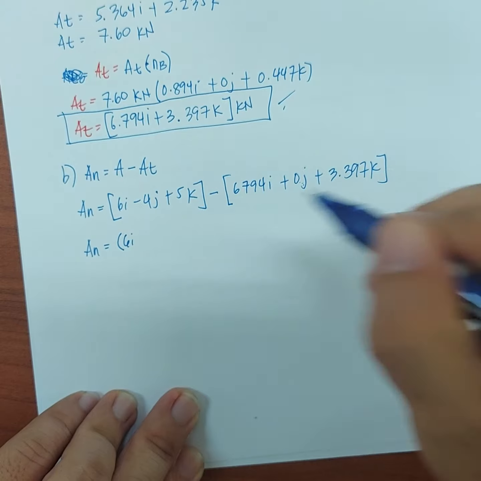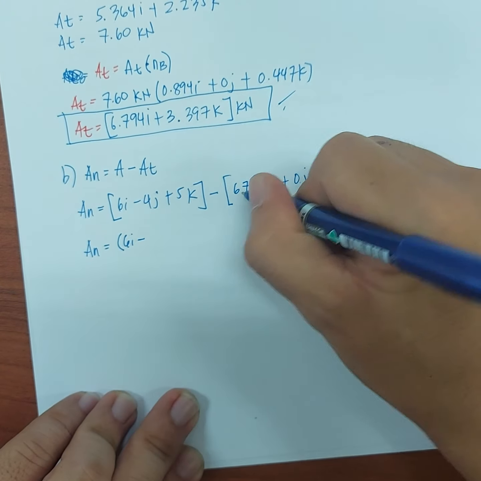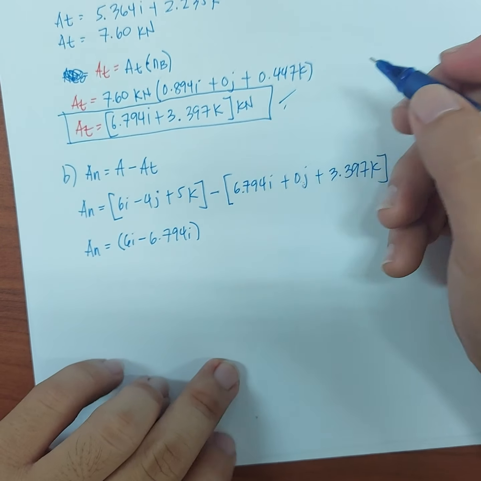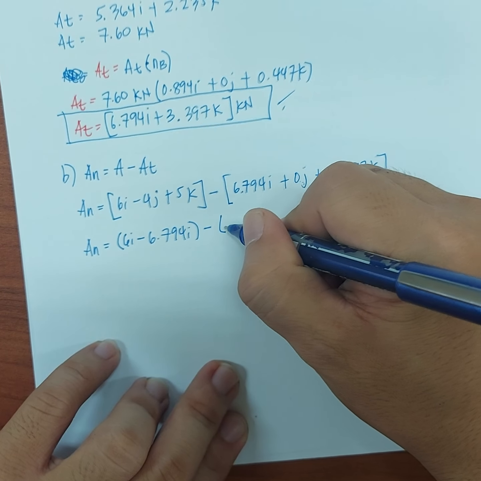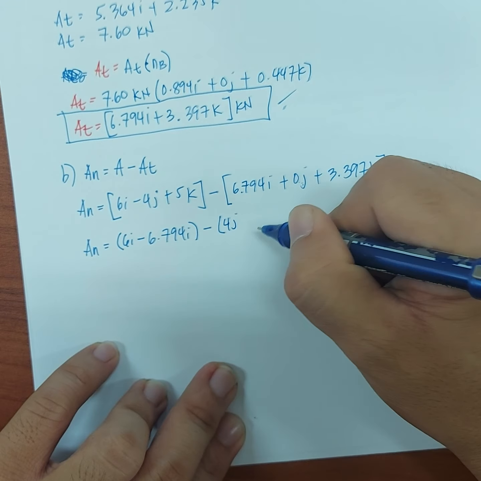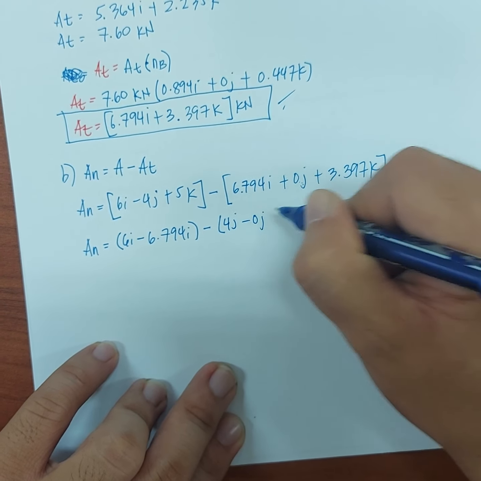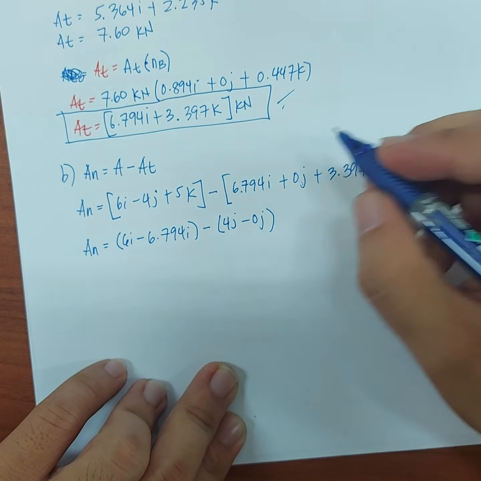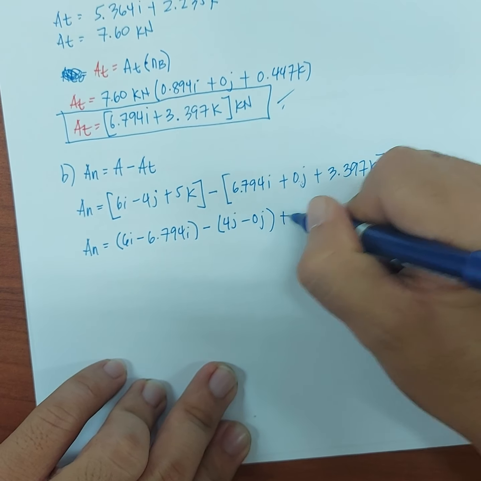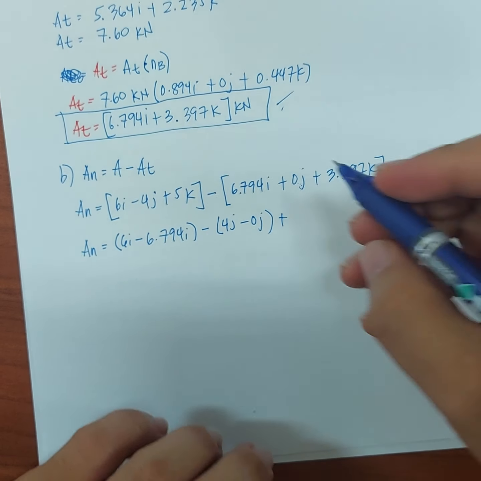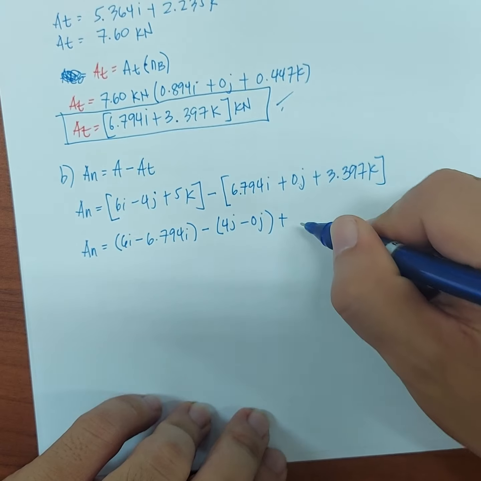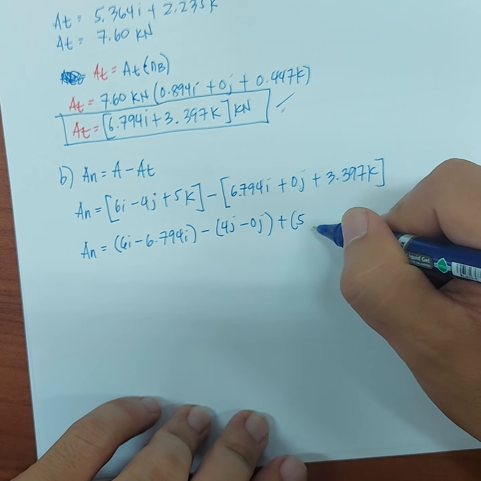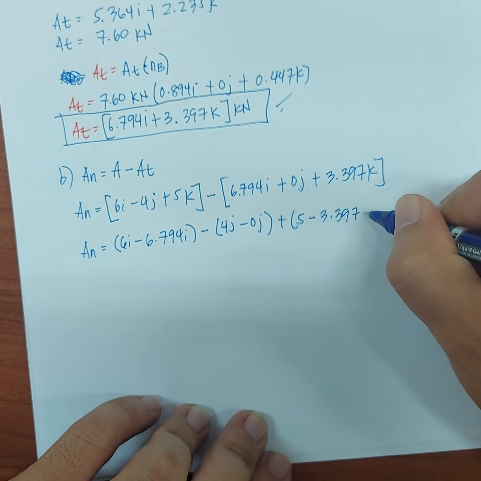So we have 6i minus 6.794i, and then minus 4j minus 0j, then plus, or minus, same thing, we have 5 minus 3.397k.